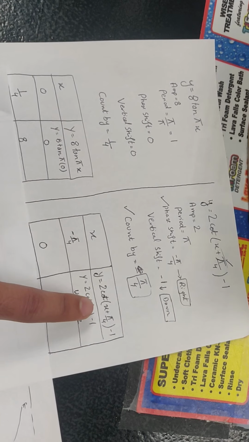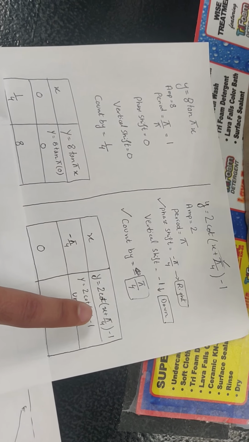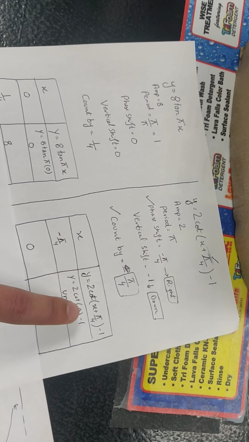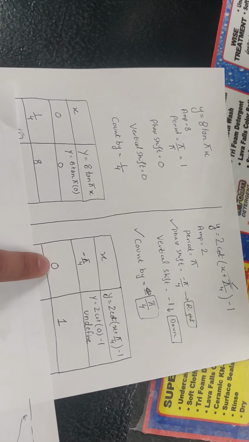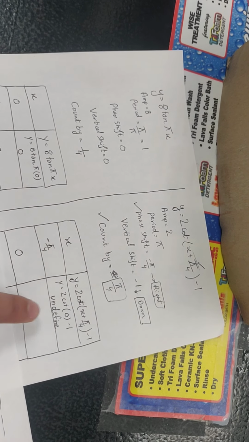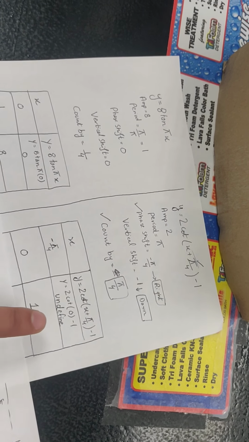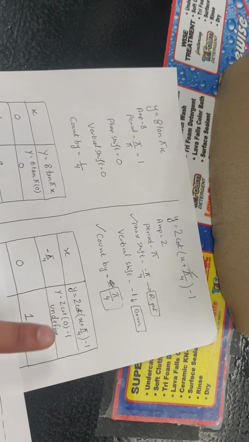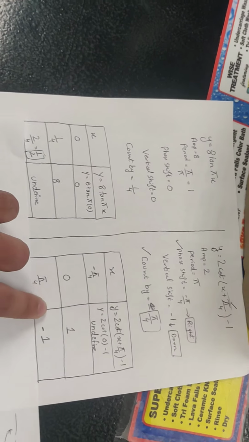Cotangent of 0, what is that? We know the cos value is 1 at 0, but the sine value is 0. So 1 over 0 should be undefined. Next is pi by 4, and if we put in the cotangent of pi by 4, we know it is 1. 1 times 2 is 2, 2 minus 1 is 1. Just like that, we put pi by 4 there.